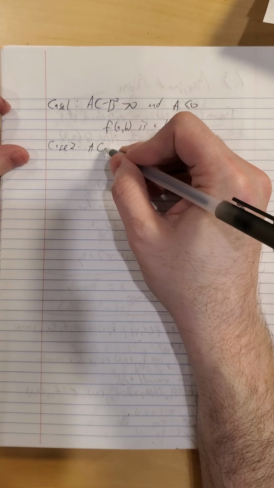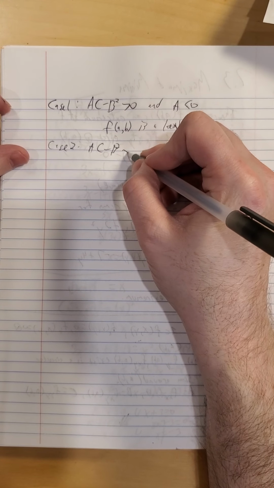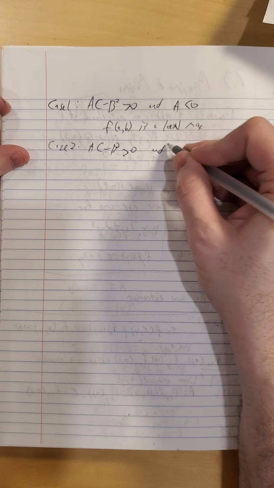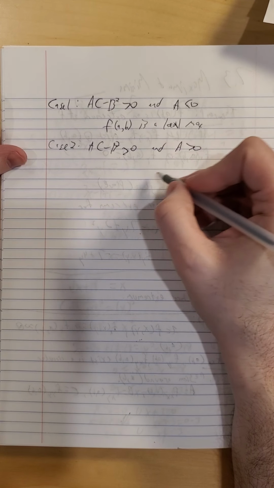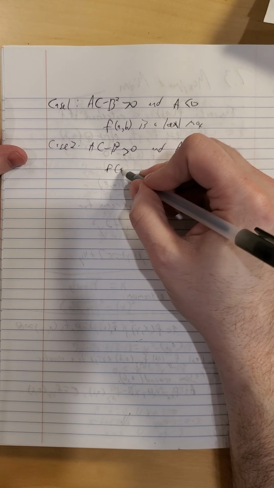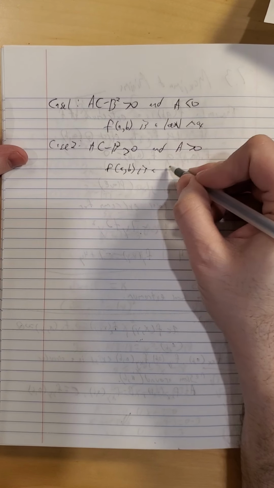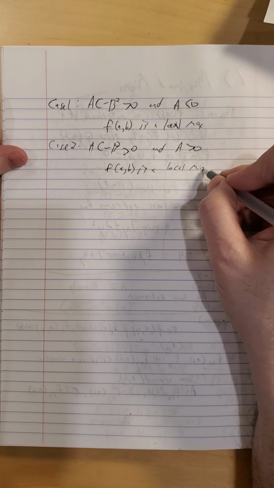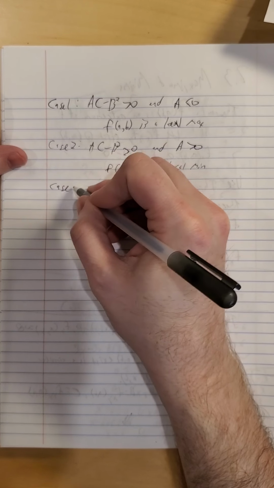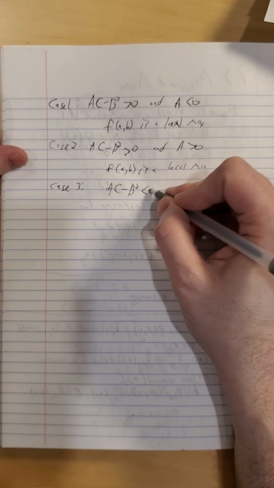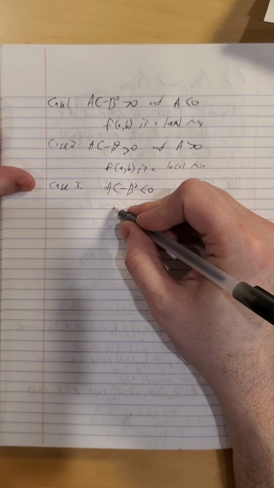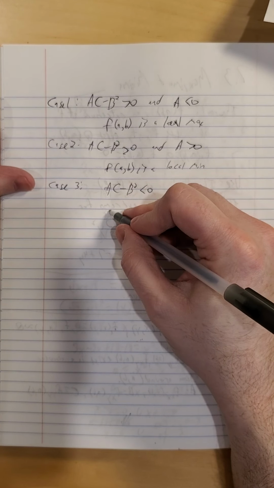Case 2, AC minus B squared greater than 0, and A is also greater than 0. We have a local min. Case 3, AC minus B squared less than 0. We have what's called a saddle point.